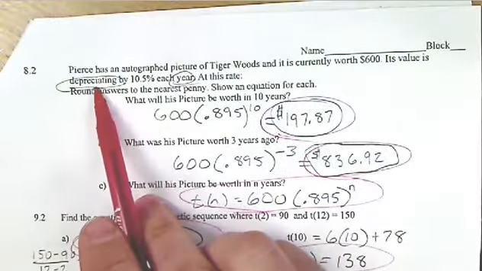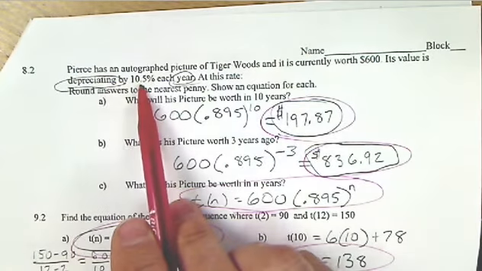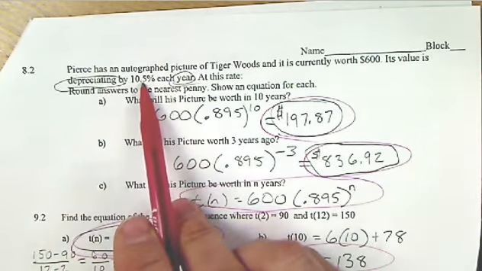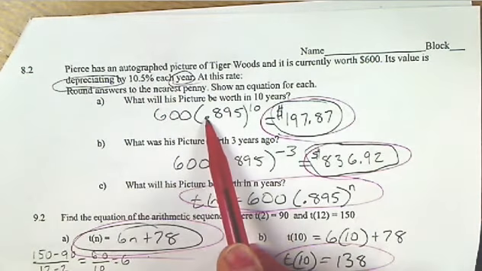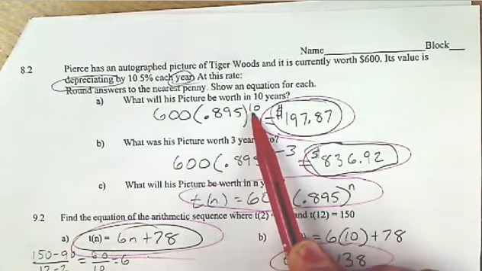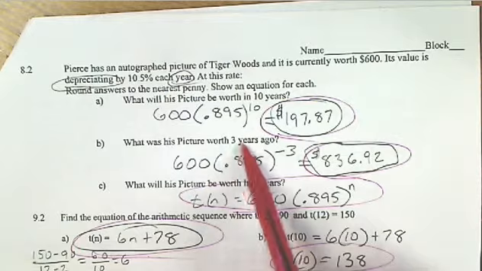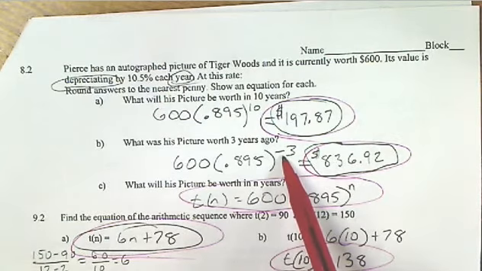Depreciating, that means it's going down in value. So I take 100% and I minus the 10.5%, and I get 89.5%. Make that a decimal by going 0.895. And in 10 years, you raise it to the 10th, since that's every year. 3 years ago means negative 3 is my exponent now.